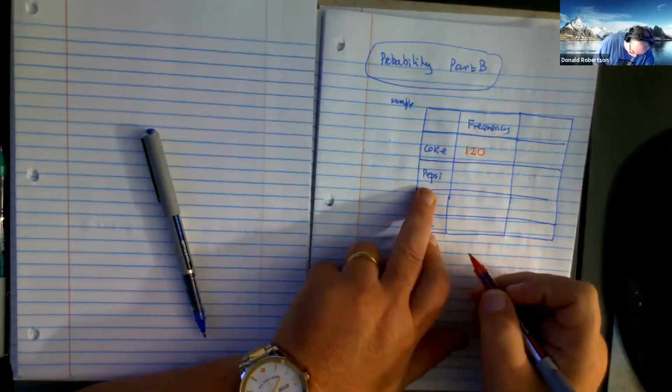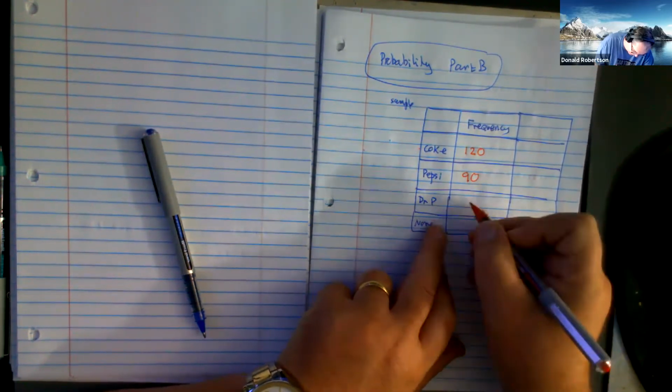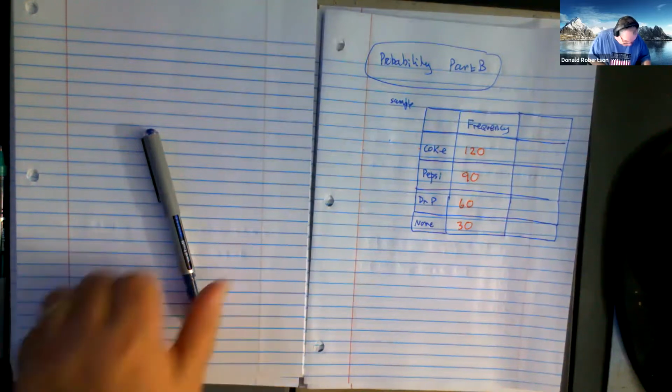And we have two columns, one that we're pretty familiar with, which is frequency. And that really just is how many people said they like it. So 120 like Coke, 90 like Pepsi, 60 liked Dr. Pepper. I'm trying to make this number nice. And 30 didn't like any. Now the next column is a guy called relative frequency.